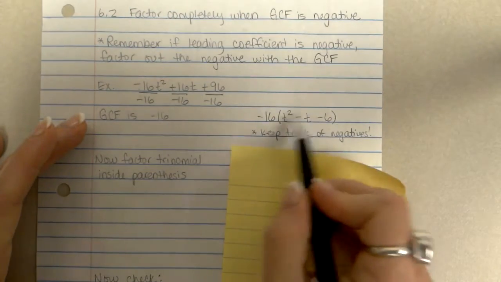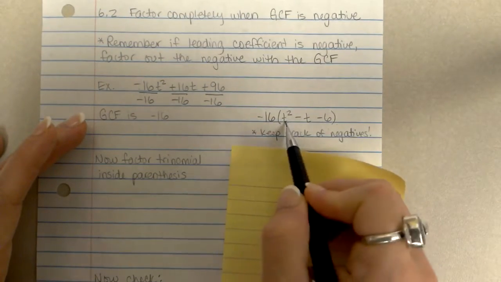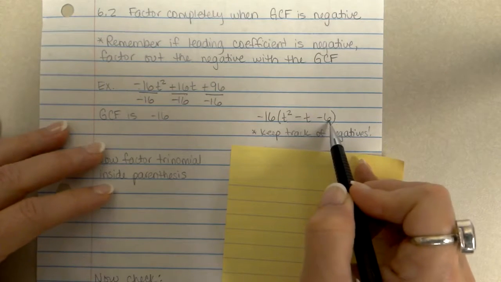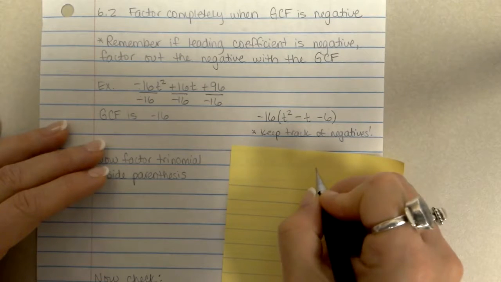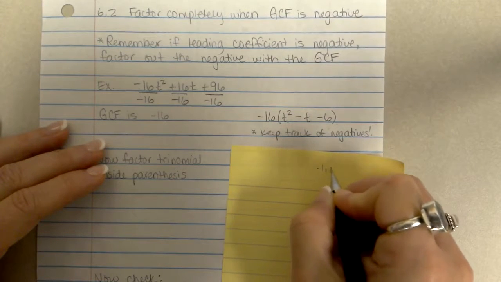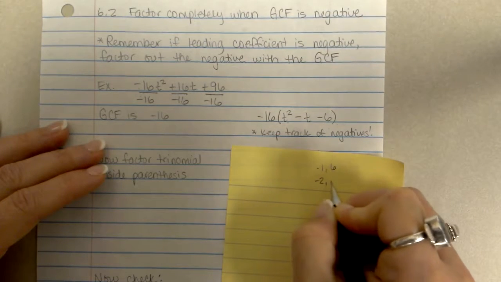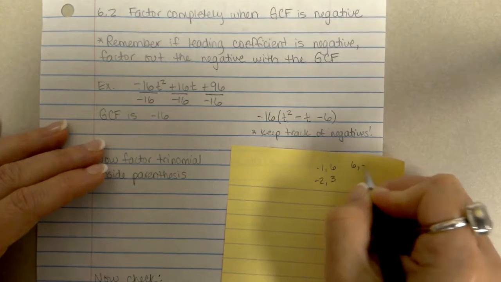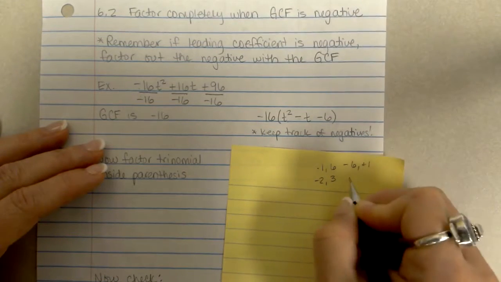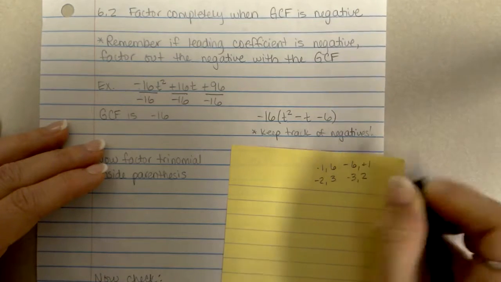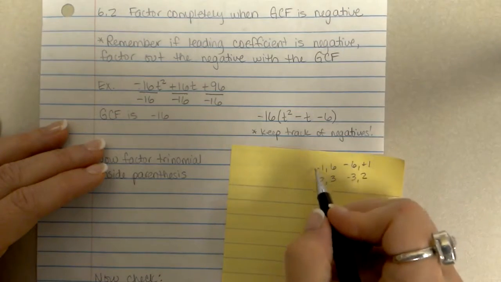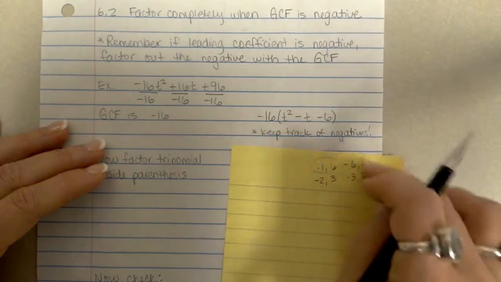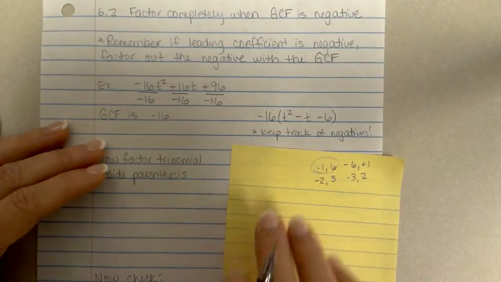Then we want to factor out this trinomial. What times what will give me t squared? Well, t and t. And what times what will give me negative 6? I have a couple of options, right? I can do negative 1 and 6, negative 2 and 3, negative 6 and positive 1, and negative 3 and positive 2, right? It doesn't really matter the order of these. You can do 6 and negative 1. Just one of them's negative in each one of these scenarios.